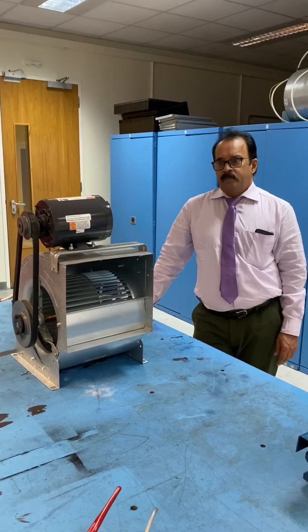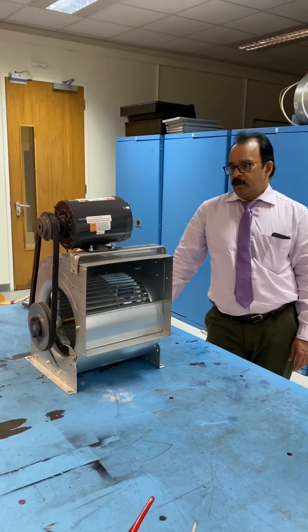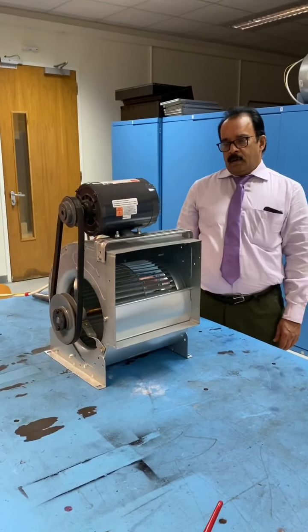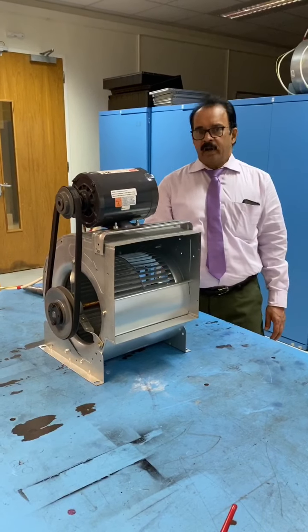This is Lab 2 of PM2170. Lab 2 is preventive maintenance of a blower. This is the blower. What is the function of a blower?